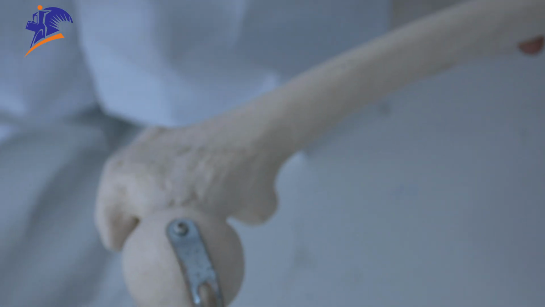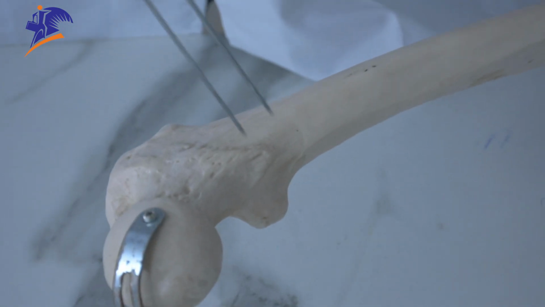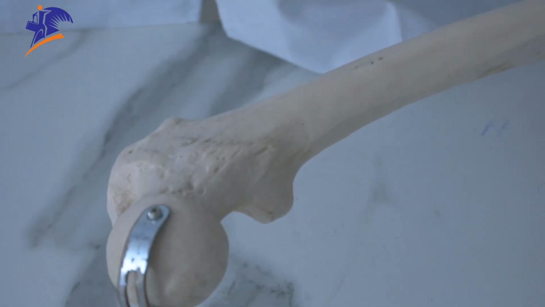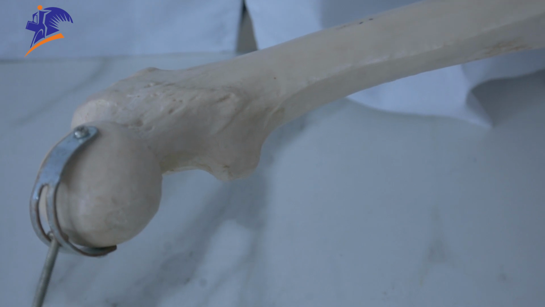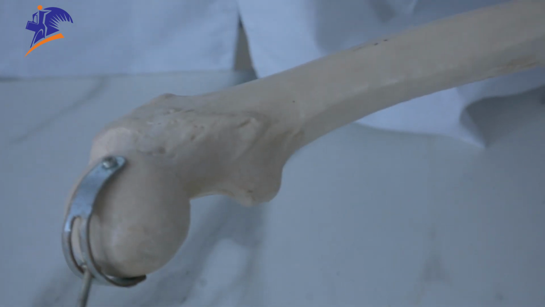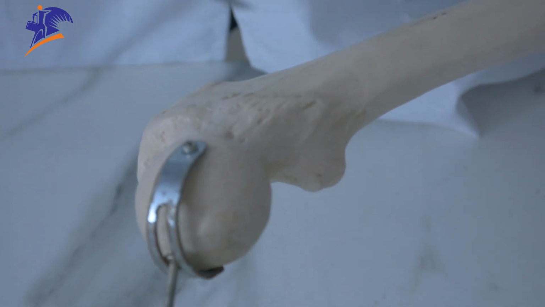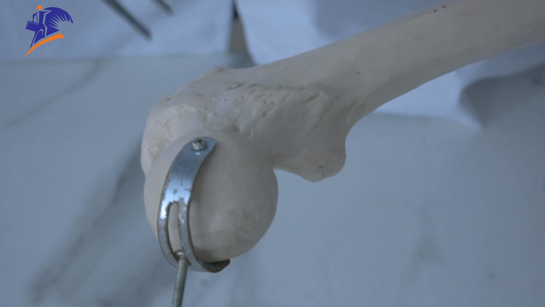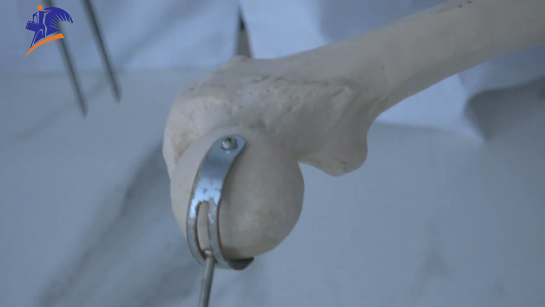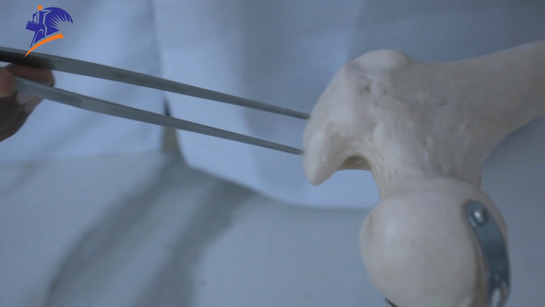Regarding the greater trochanter and lesser trochanter, there are many muscles attached to them. What are the muscles inserted in the lesser trochanter? The iliopsoas muscles, iliacus and psoas major, unite with the same tendon and insert in the lesser trochanter, and the action of the iliopsoas muscles is to flex the hip joint.